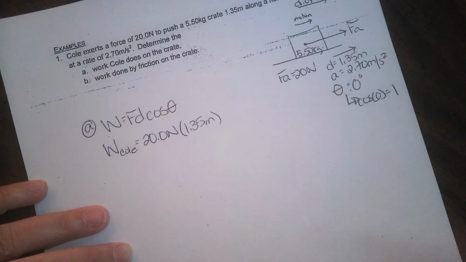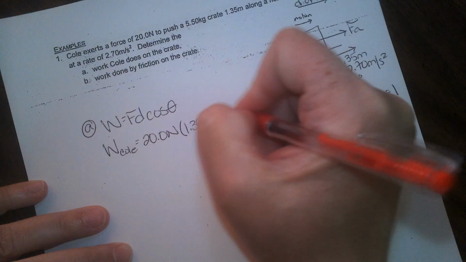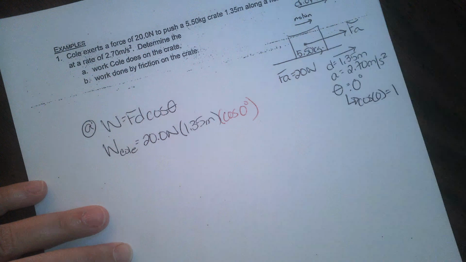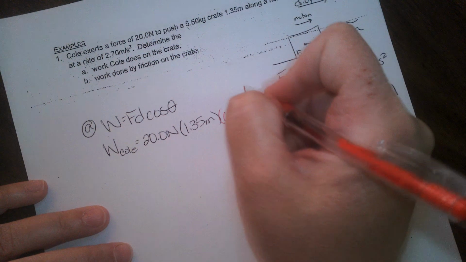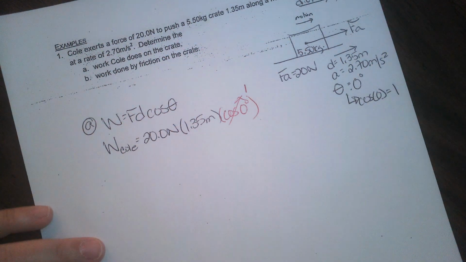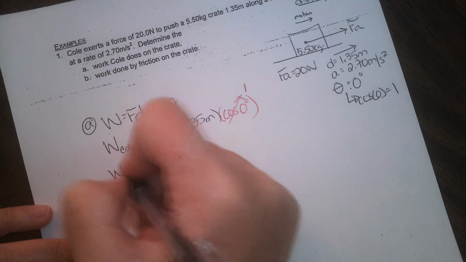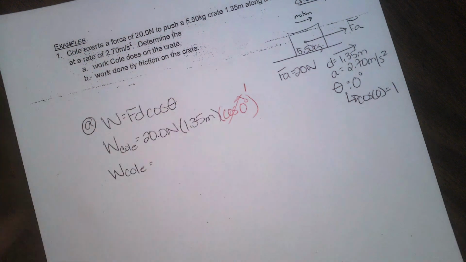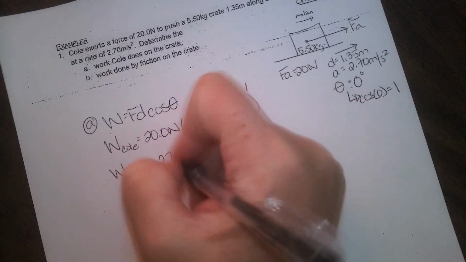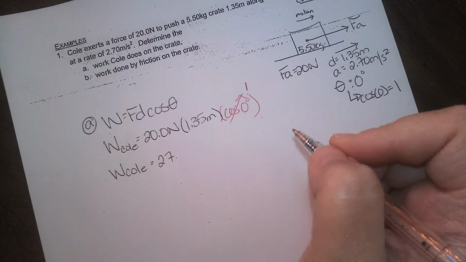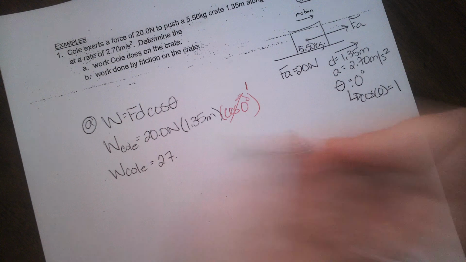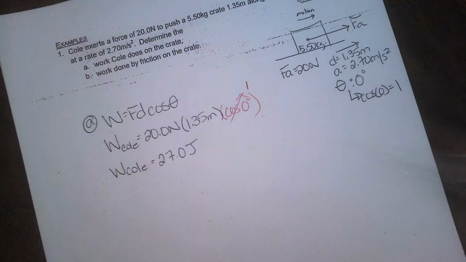Now, if you want, you can write in the cos of 0, but we know that the cos of 0 is 1. Okay? And we get what? How much work did Cool exert on that box? Give me in proper significant digits. 27.0 joules. Okay?